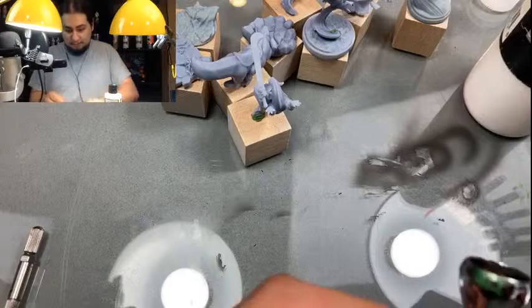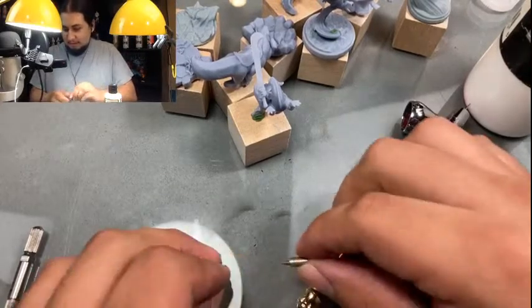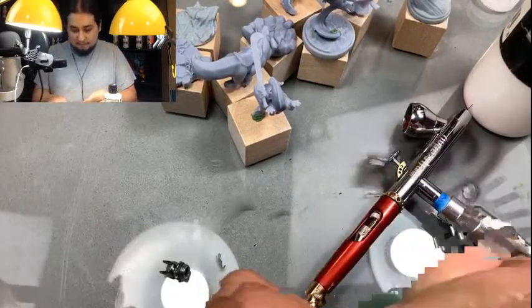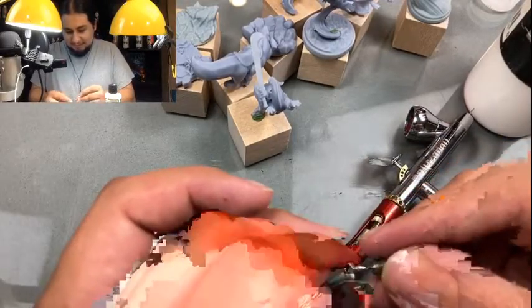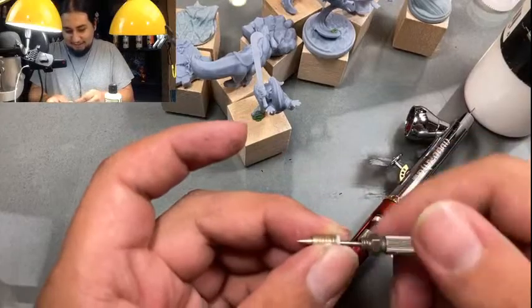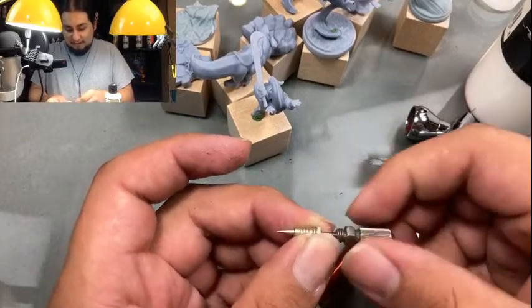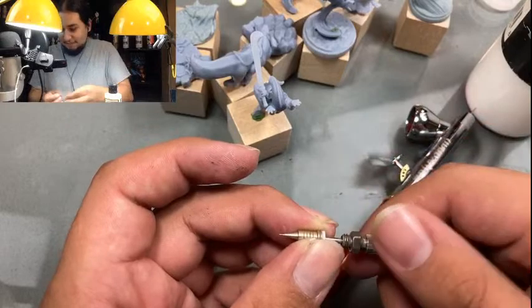Oop, I forgot to do the one thing I was supposed to do, which is clean the nozzle. My goal was to get them all base coated in their axolotl skin tones, so we'll see if that happens.